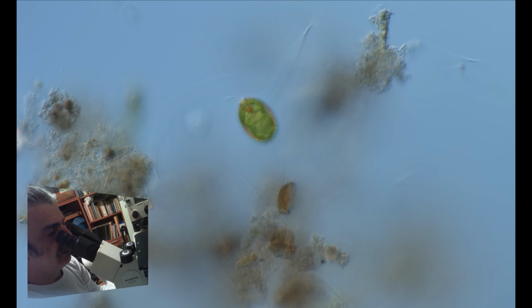Trachelomonas is a very nice algae that is covered in a protective lorica or shell. I'll add some more magnification and adjust the objective, and we can see that it has a red spot, its eye, inside.